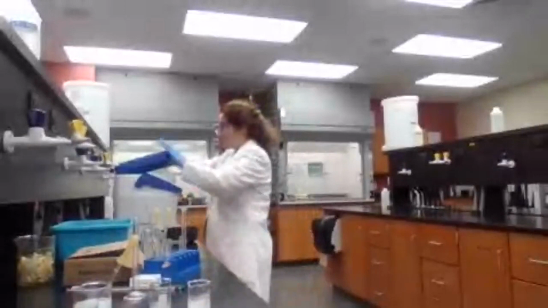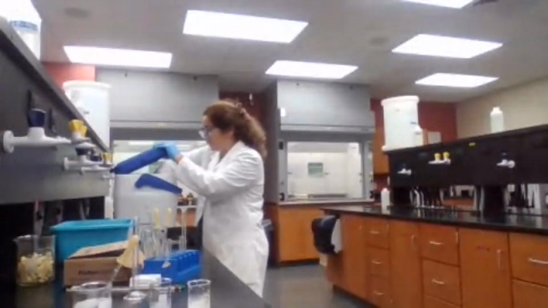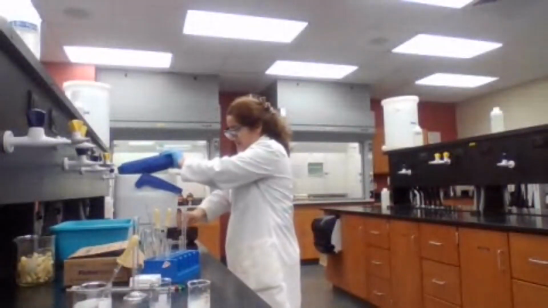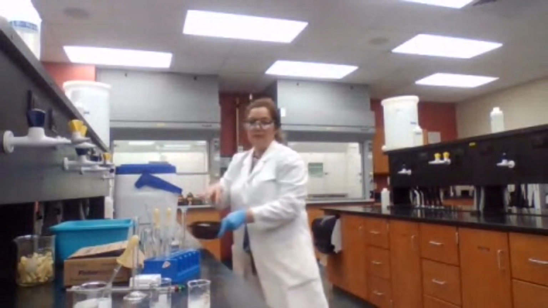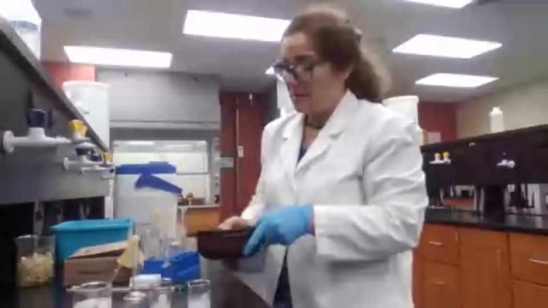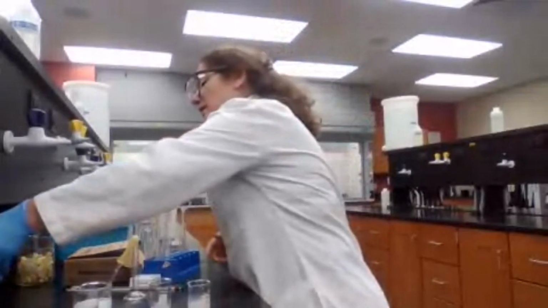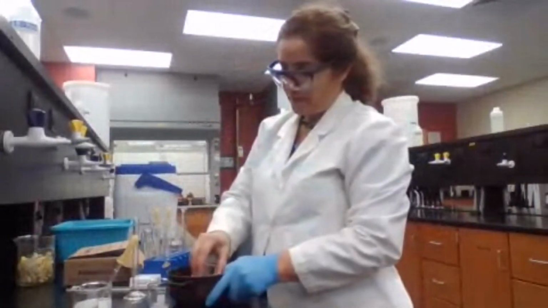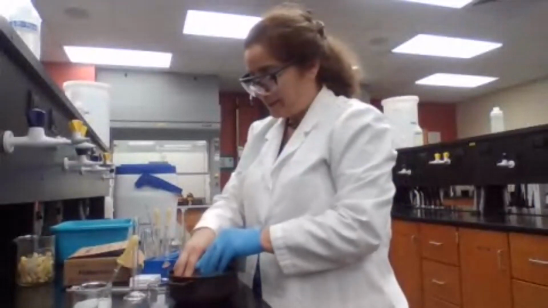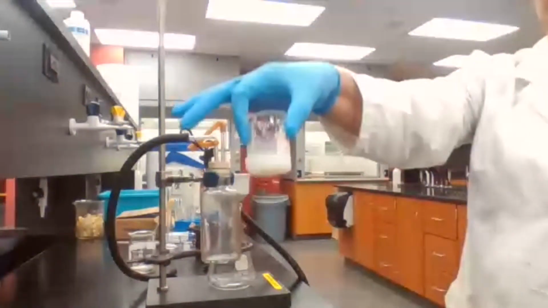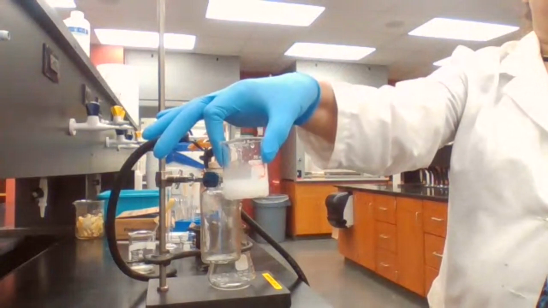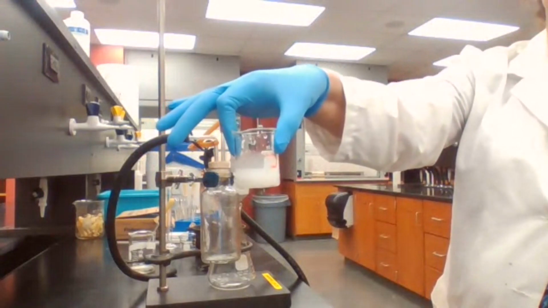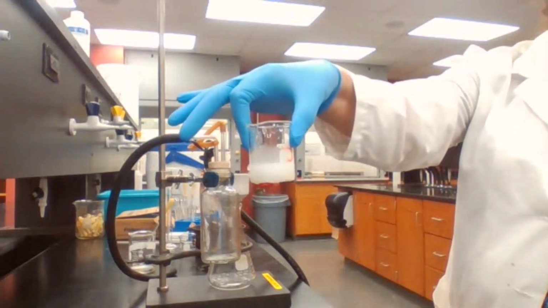Prepare the vacuum filtration. You remember the vacuum filtration setup? I have to use the vacuum pump and a vacuum flask. Screenshot of this product after putting it over the ice.